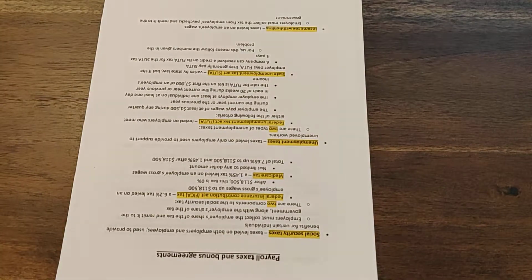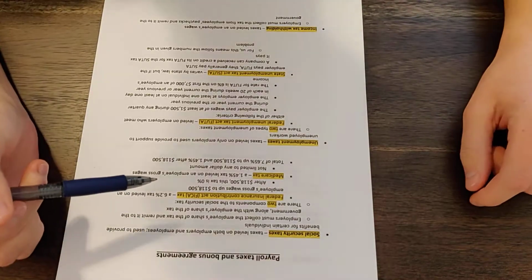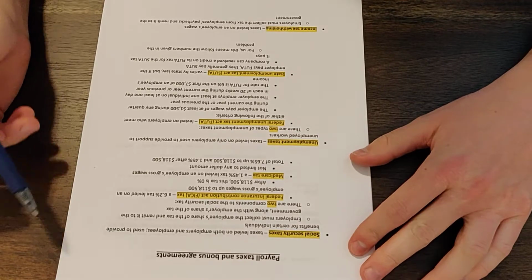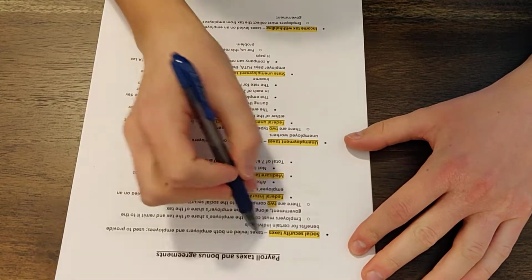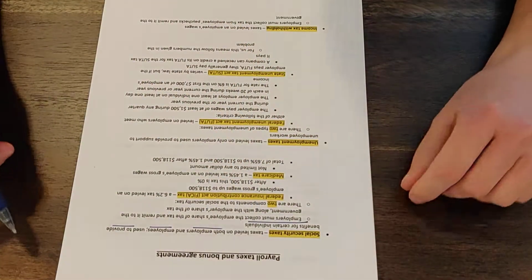Hello everyone, in this video today we're going to be going through the topic of payroll taxes and bonus agreements. So first we have some Social Security taxes. Okay, that's one type of payroll tax. These are taxes levied on both employers and employees, and they are used to provide benefits for certain individuals.